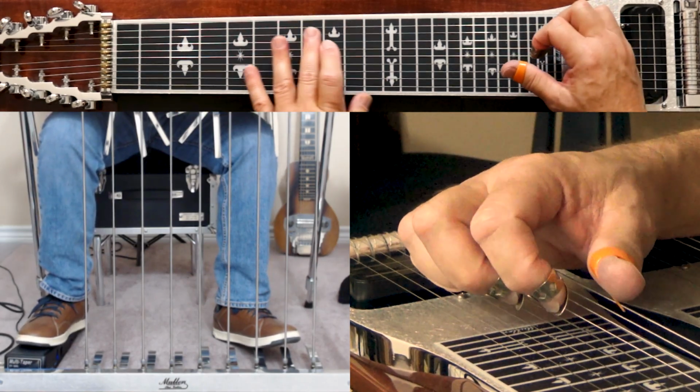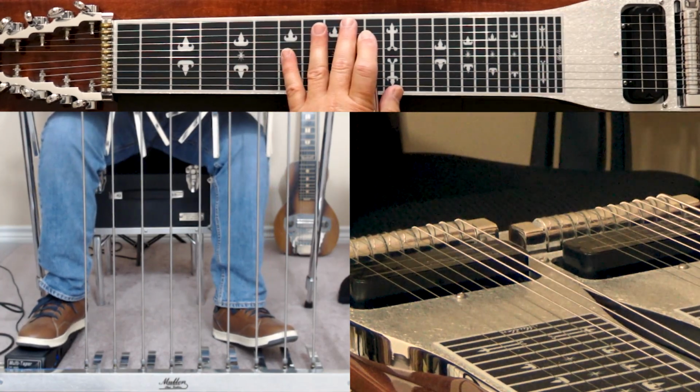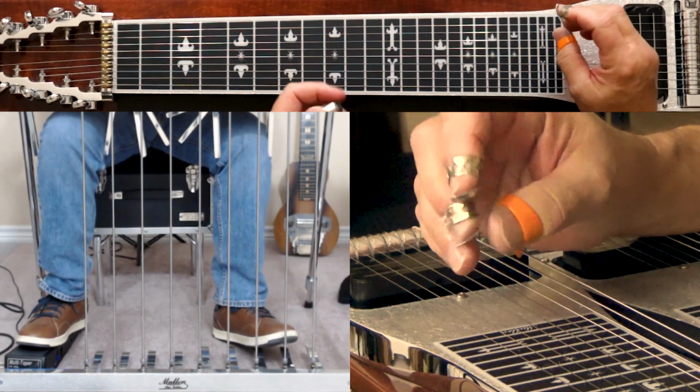They repeat every 4 frets. It just depends on what you want to call it. And so don't get hung up on that. It's a diminished. In this instance, the first one is an E flat diminished.